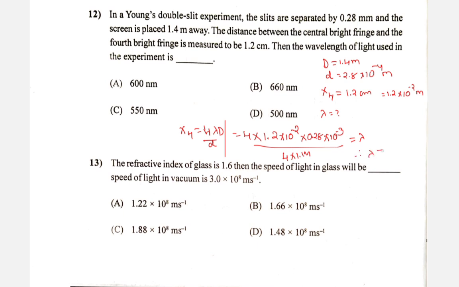Therefore lambda is equal to 6 into 10 to the power minus 7, which is equal to 6000 angstrom. Option will be A, 600 nanometer.